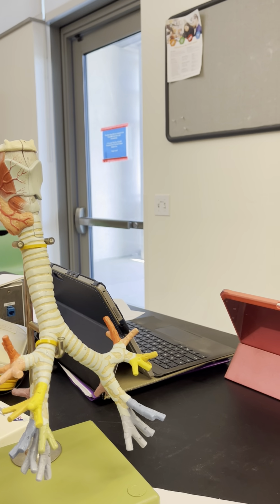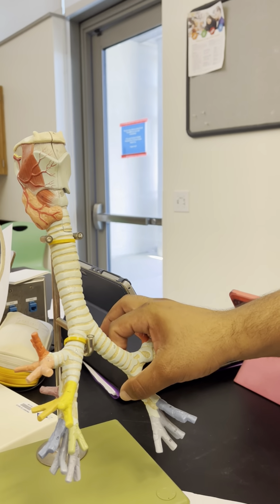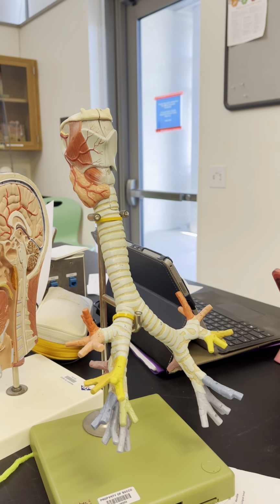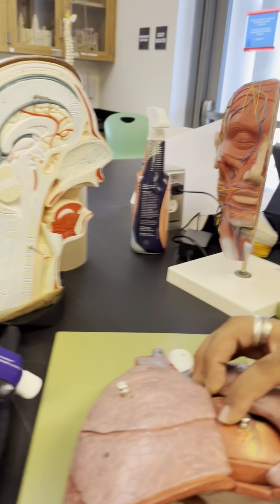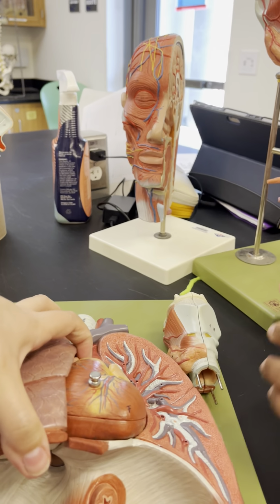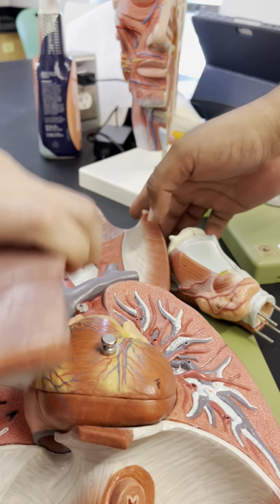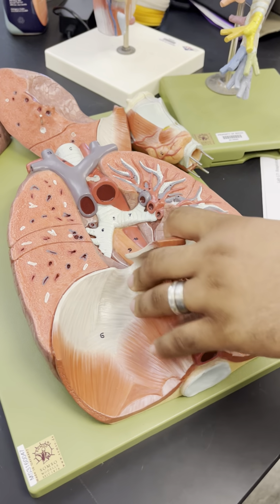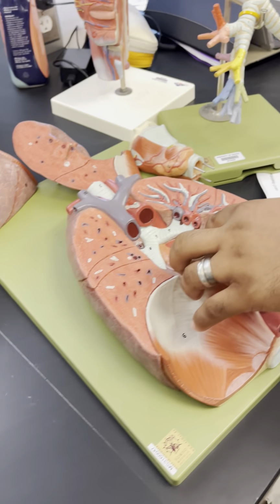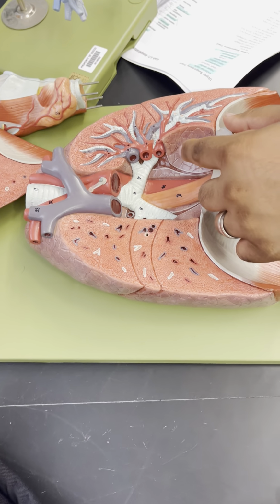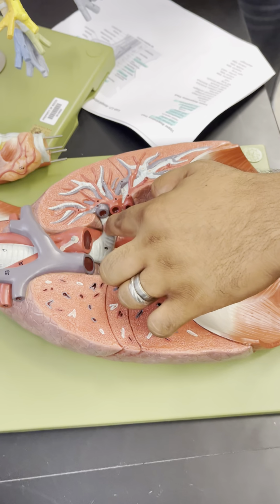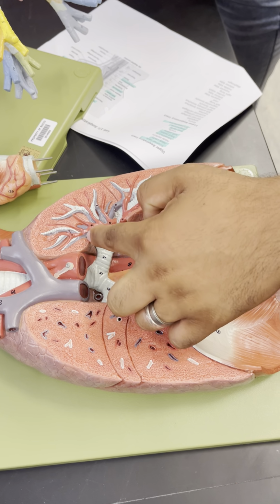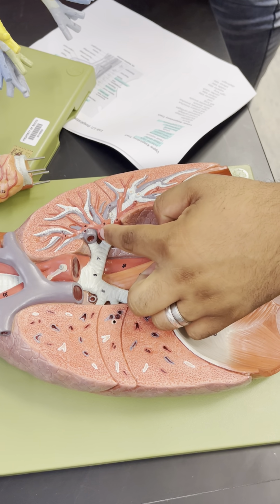Cool. Now, this right here is going to be bundled. Maybe we'll be able to see it from here. There we go. Perfect. So do you guys see here how we have the primary bronchus right here? And then we have the pulmonary artery, pulmonary vein.